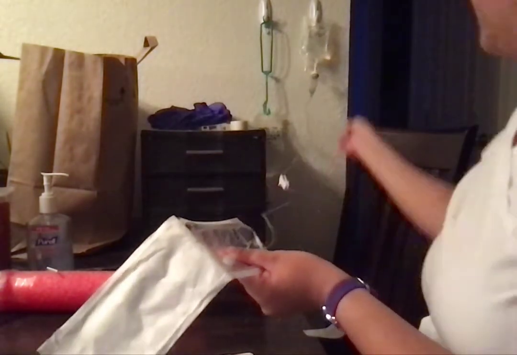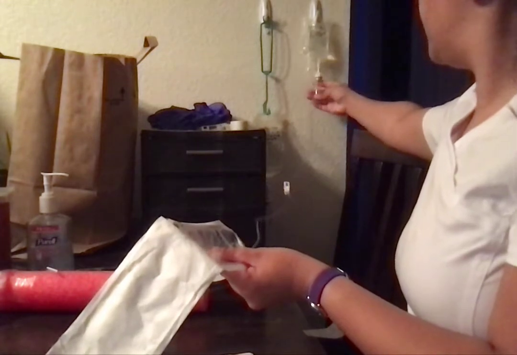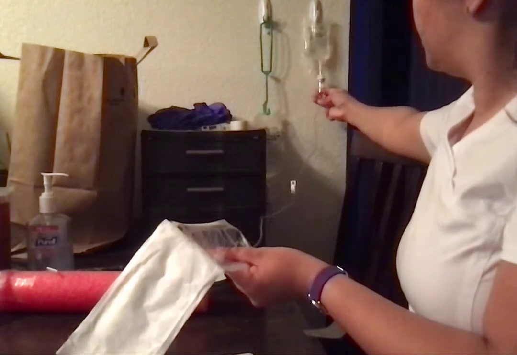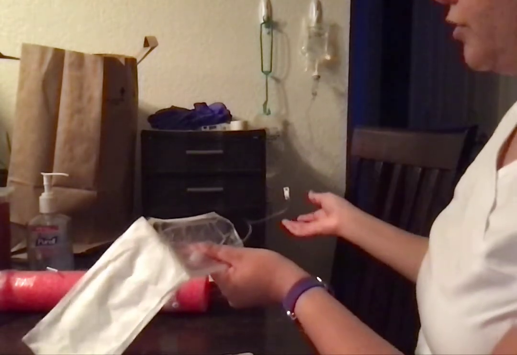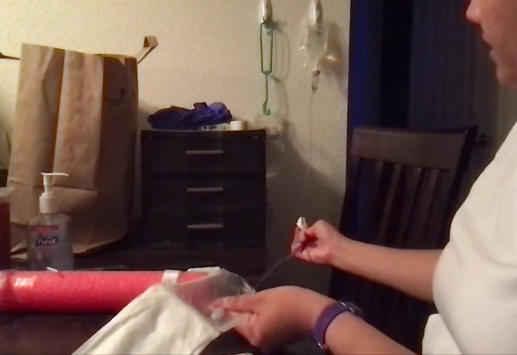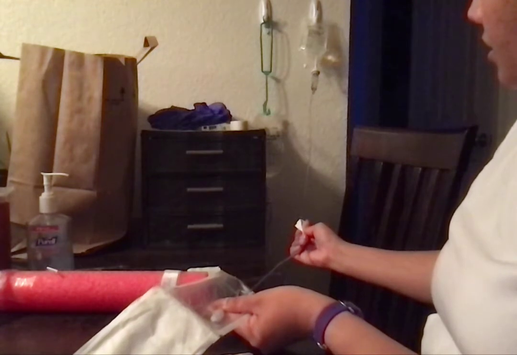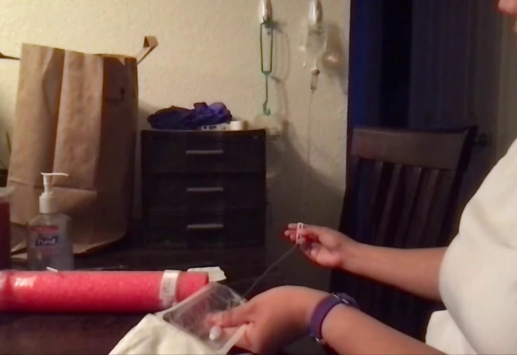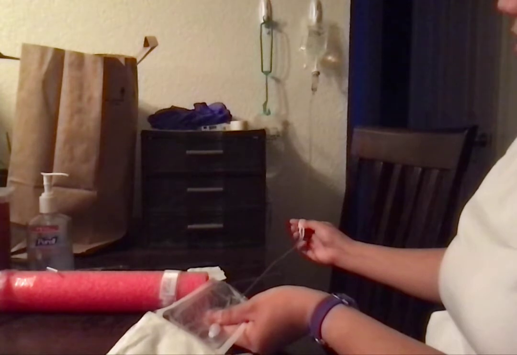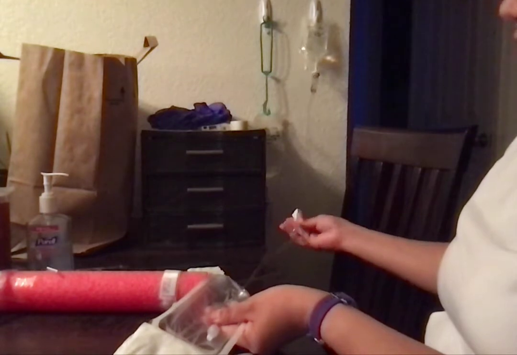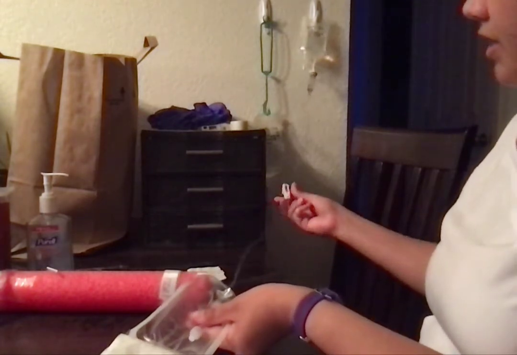Okay, I'm going to carefully fill the chamber, about between a third and halfway. I'm going to prime the line, making sure that we don't lose any medication. Just making sure there's no air bubbles in the line. Perfect. No bubbles, and we didn't lose any medication either.